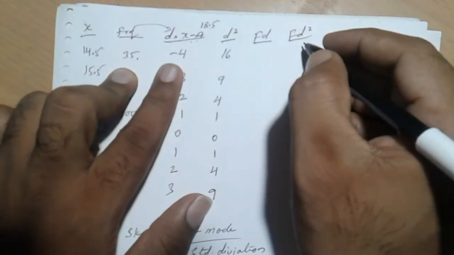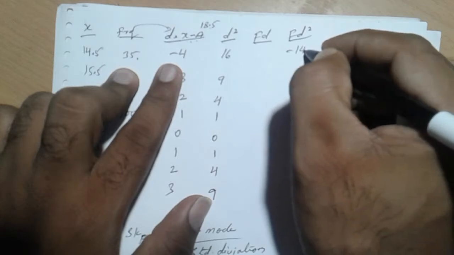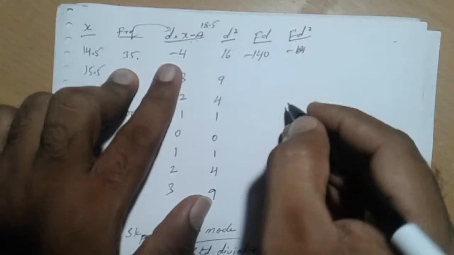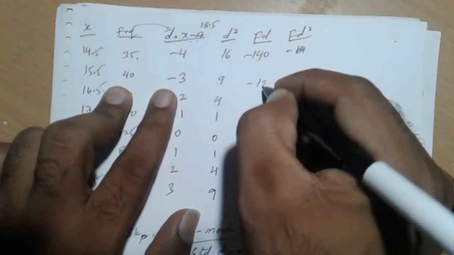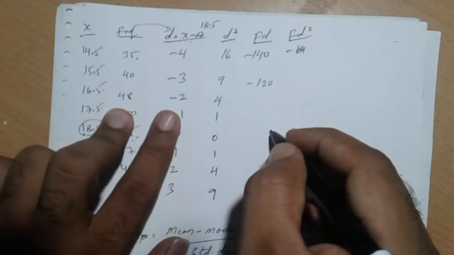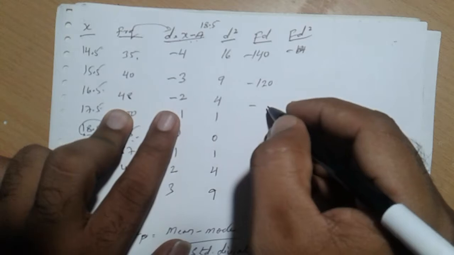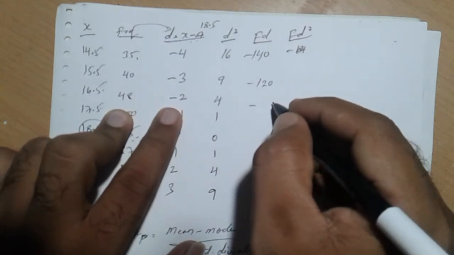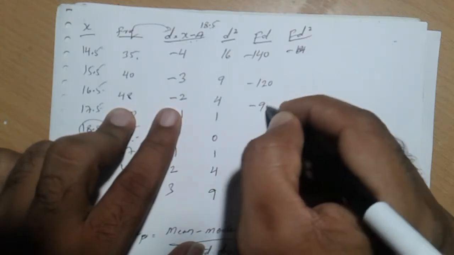35 4s are 140. It is minus, plus into minus is minus, so 140 is a minus. Here plus into minus is minus, 40 3s are 120, so minus 120. 48 into 2, it's minus, so we are getting 48 into 2, so we are getting minus 96.